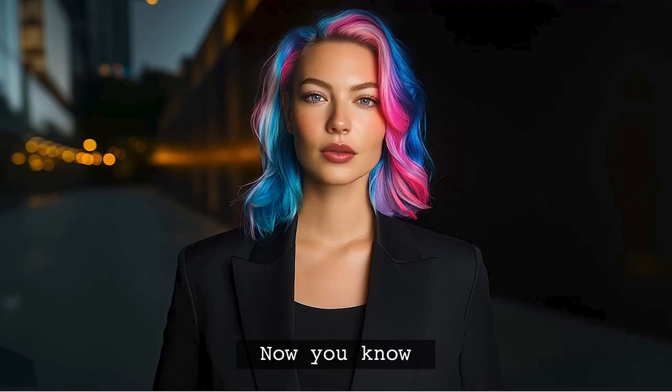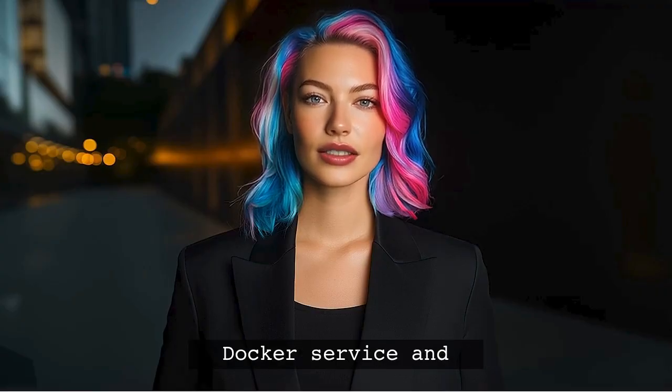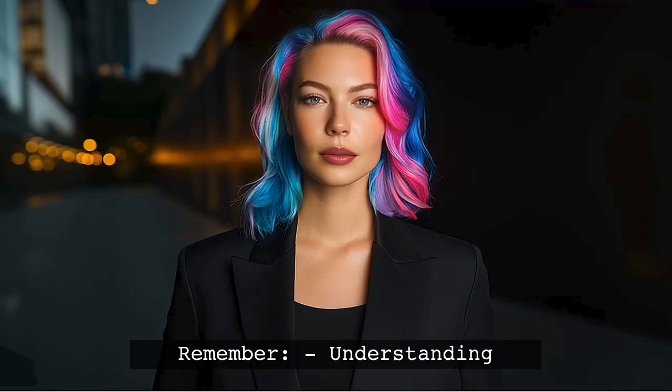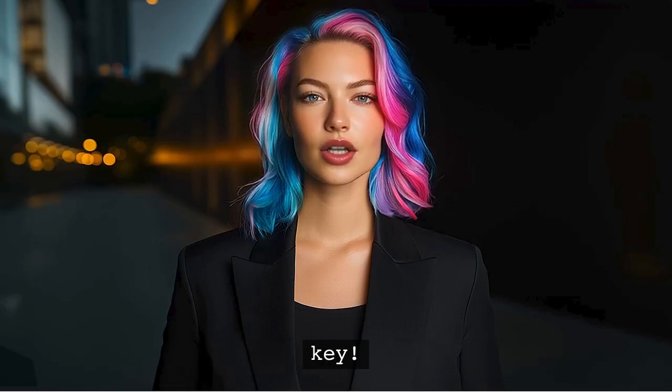And there you have it. Now you know the difference between Docker service and stack. Remember, understanding these concepts is key to mastering Docker.